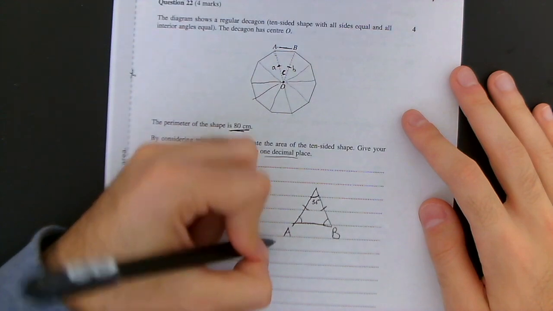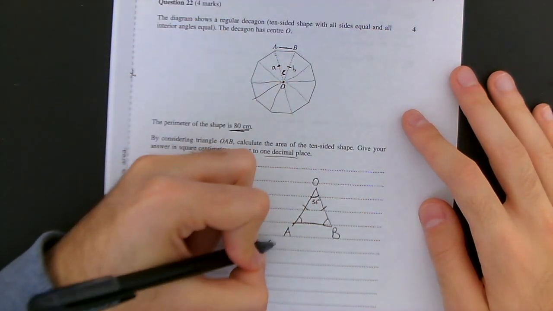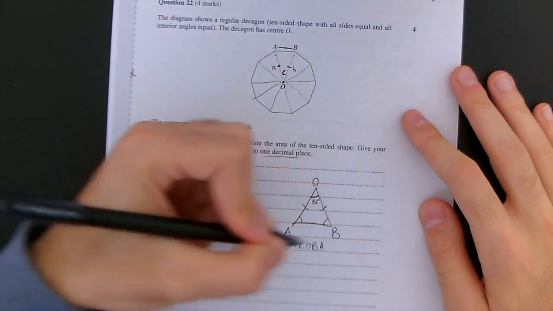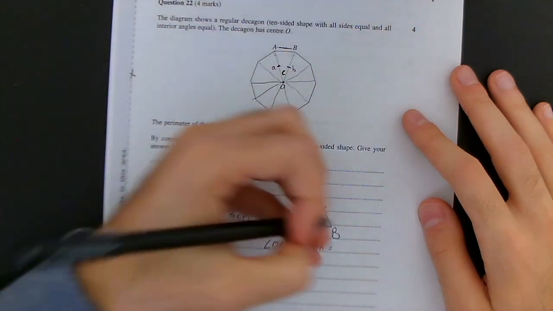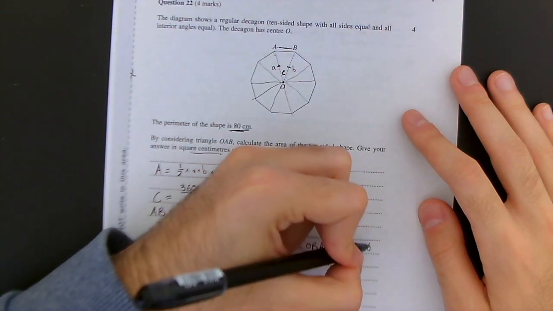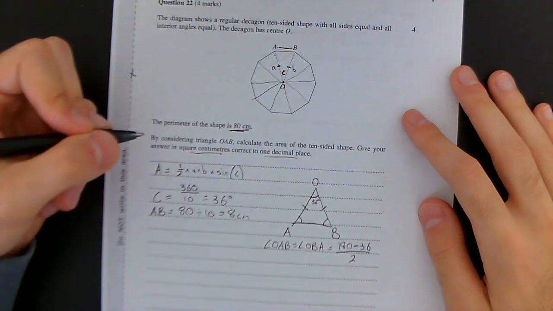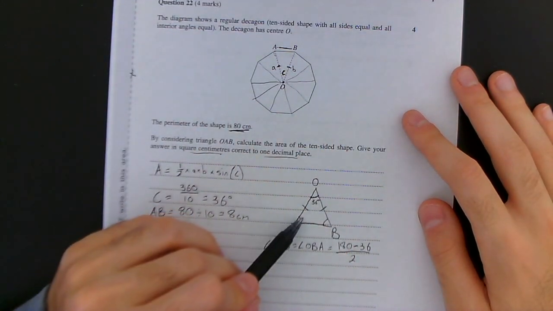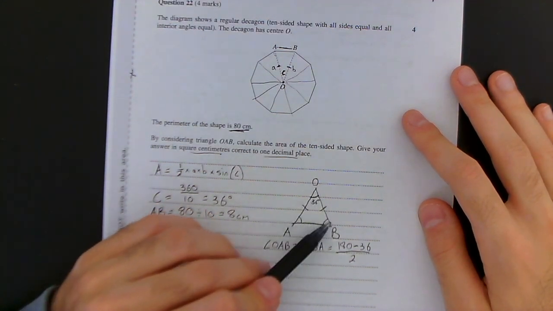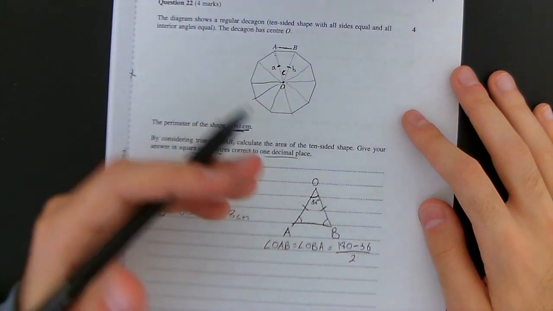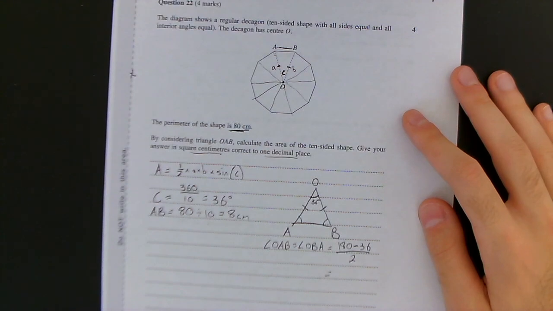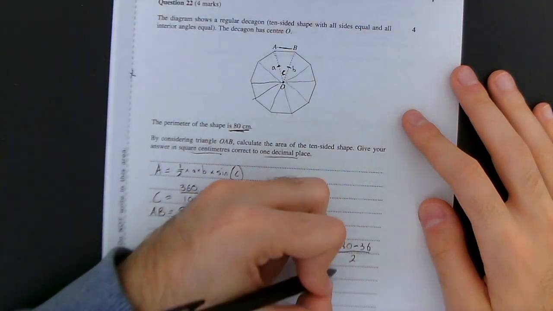So let's say that's O. We can say angle OAB equals angle OBA, which equals 180 minus 36, all divided by 2. The reason we divide by 2 is because if we take 180 minus 36, we have the remainder of these two angles. Because they're the exact same, if we halve it, we get our answer. And what we end up getting is 72 degrees.